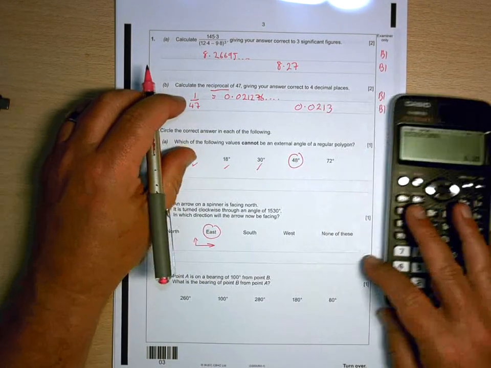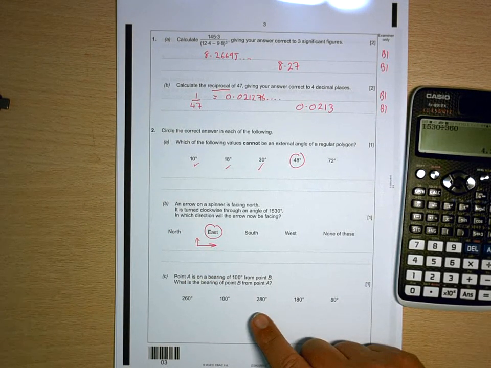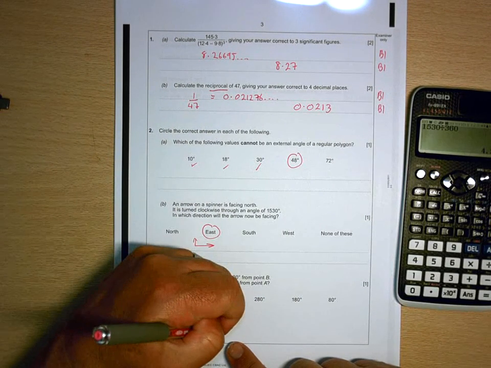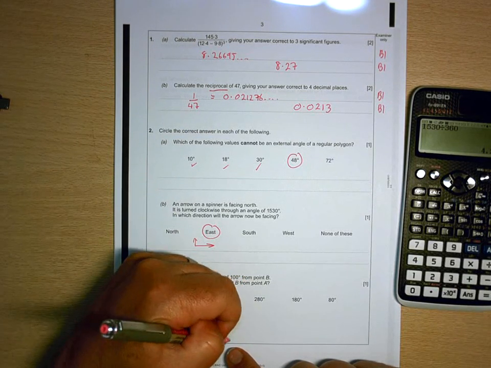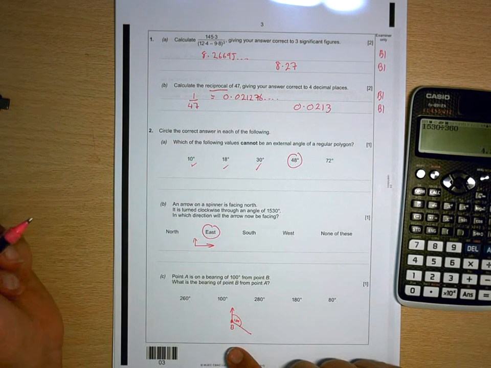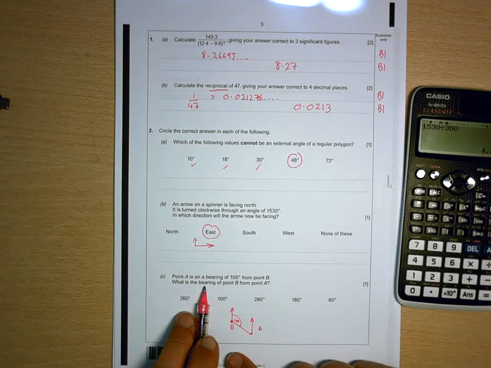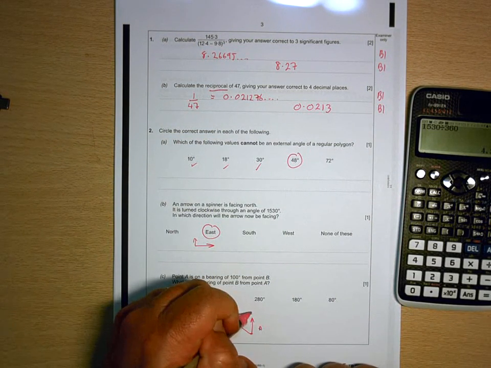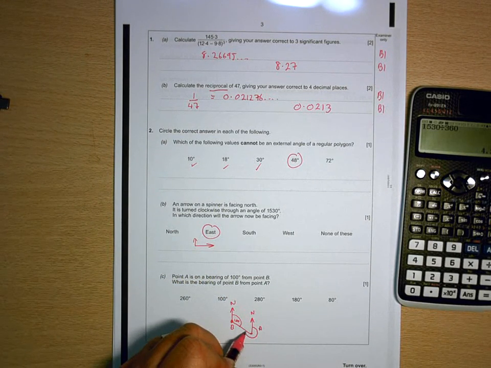Point A is on a bearing of 100 degrees from point B. So from B, so we're standing at B, and a bearing of 100 degrees, that would be 90, south would be 180, so 100 degrees is going to look something like that, which means point A is there. What is the bearing of point B from point A? So if you remember, with bearings, you measure clockwise from north. So I need to work out what that angle is.